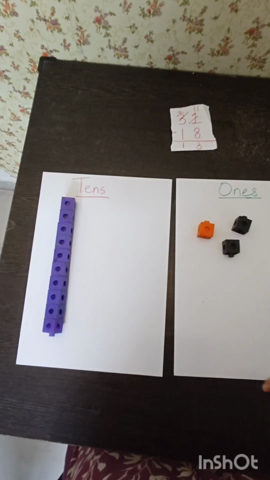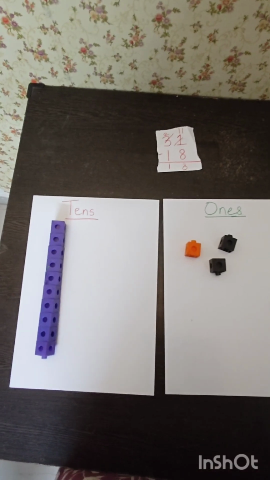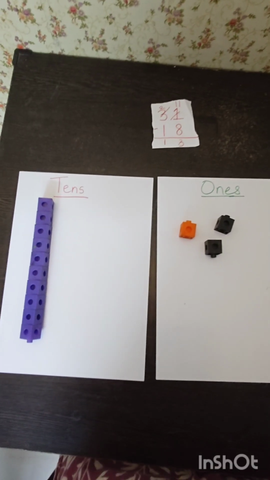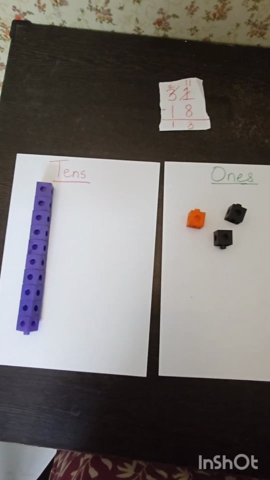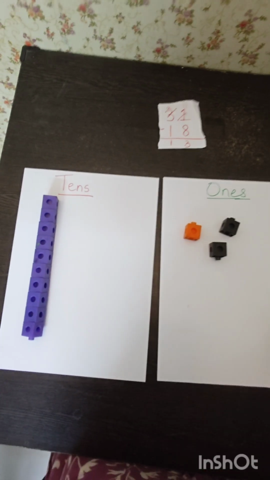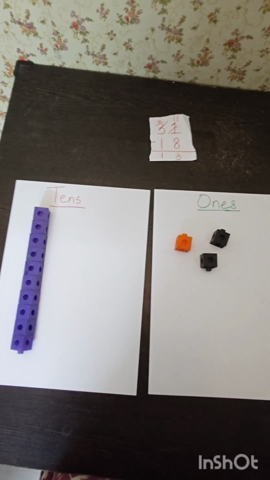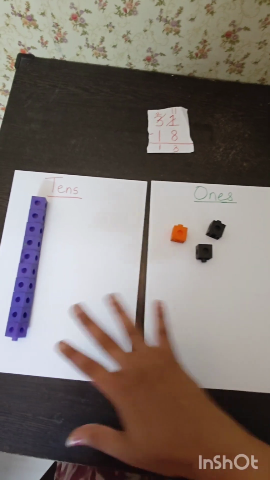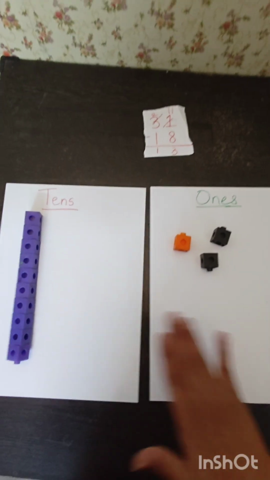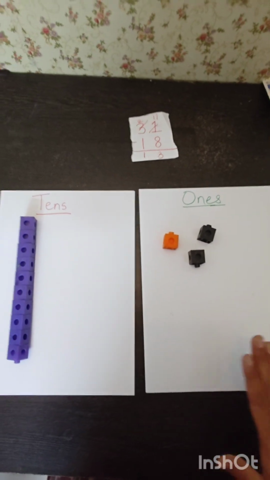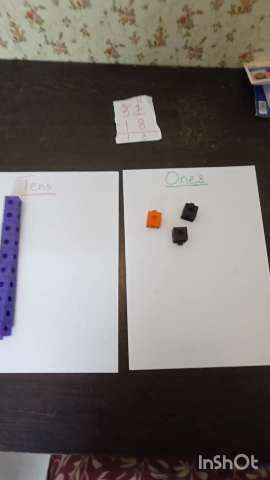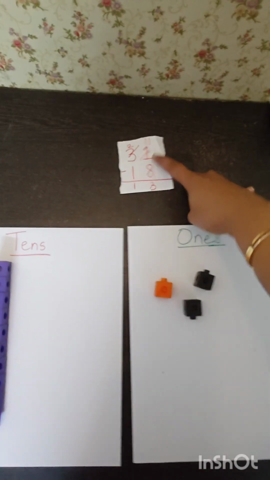If you explain this way, the child will start understanding. You will have to give enough practice to the child in this format. Only then the child will start understanding. Once the child is able to do this concrete way very confidently, very fluently, then is the time you start giving the sums to the child.